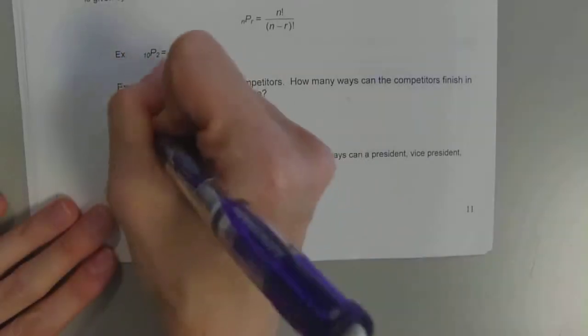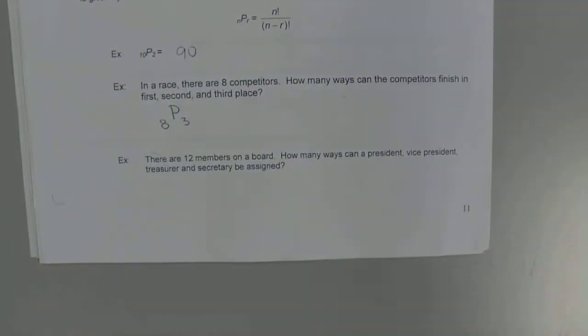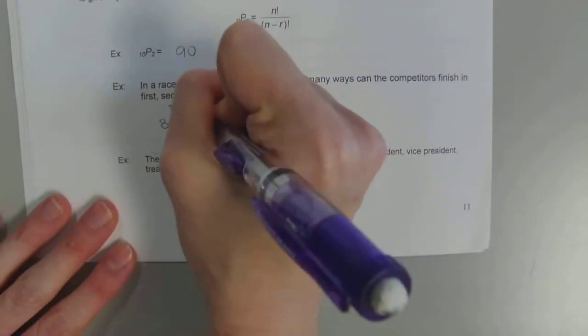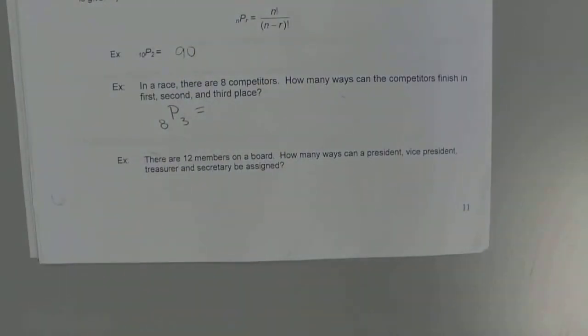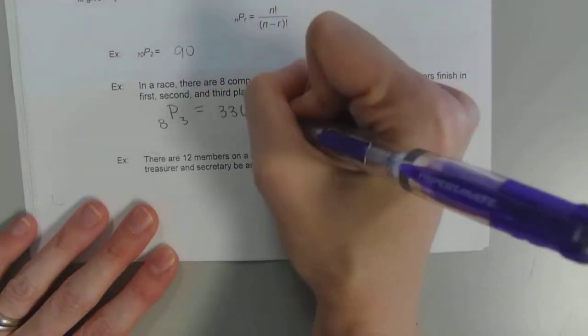So guys, what is this? This is 8 perm 3. 8 because we're choosing from 8 total competitors. 3 because we're worried about first, second, and third place. So in your calculator, you're going to type 8, hit math, scroll over to probability, choose 2, type 3, and what do you guys get? 336 ways.